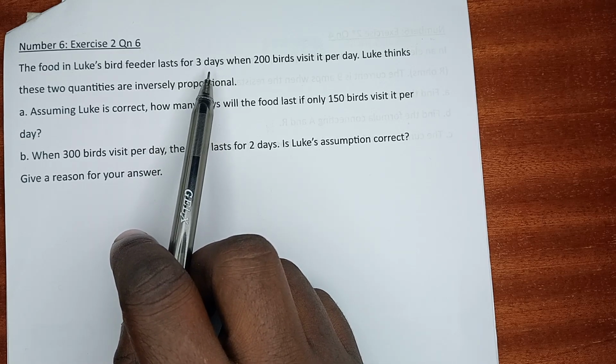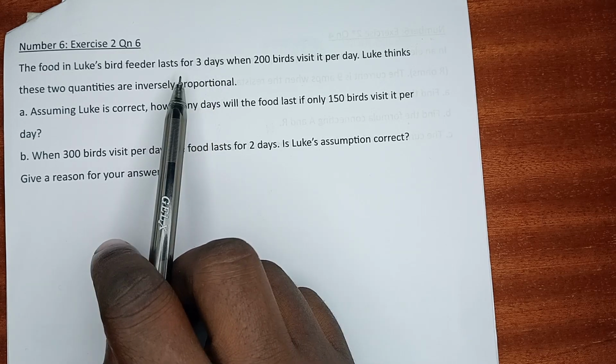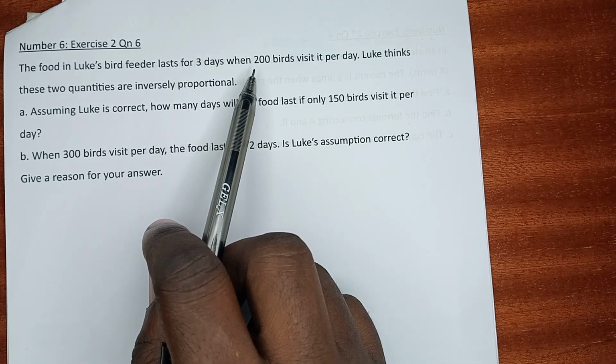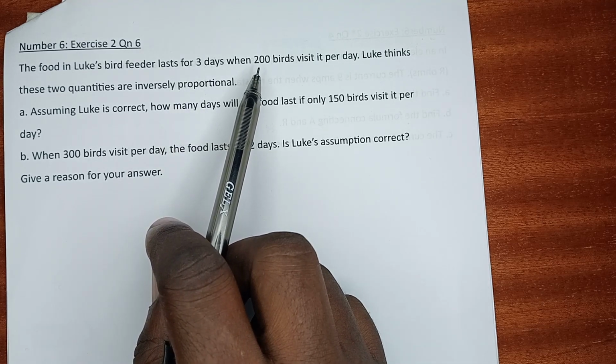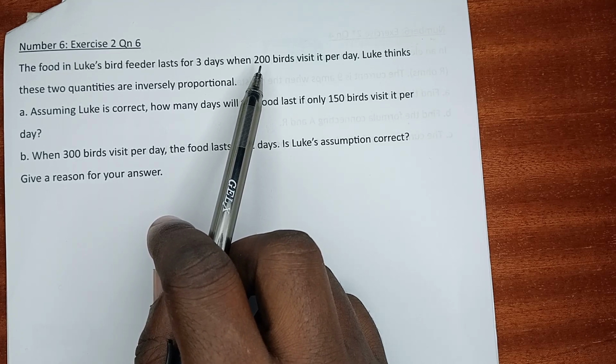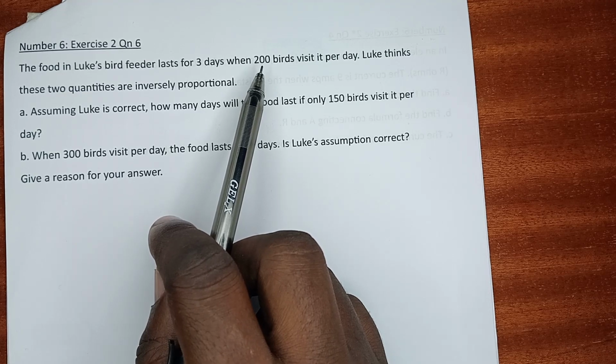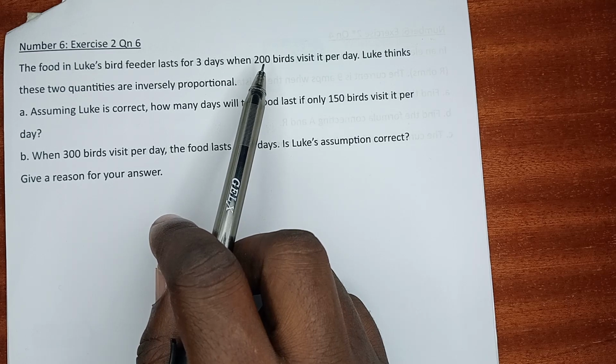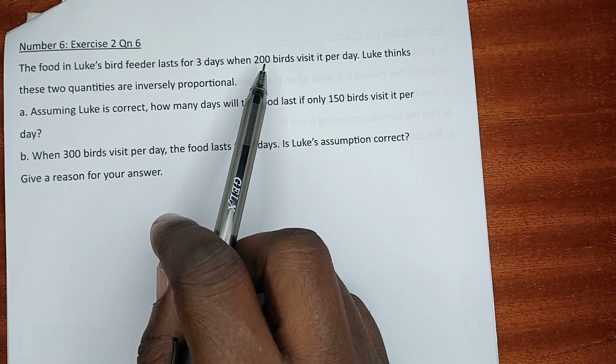The food in Luke's bird feeder lasts for 3 days when 200 birds visit per day. Luke thinks these two quantities are inversely proportional.